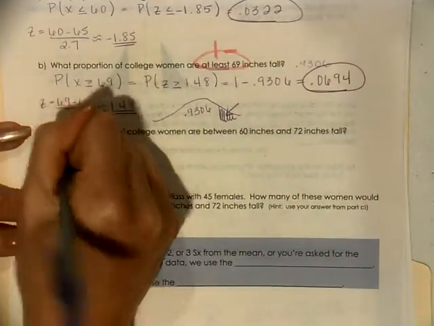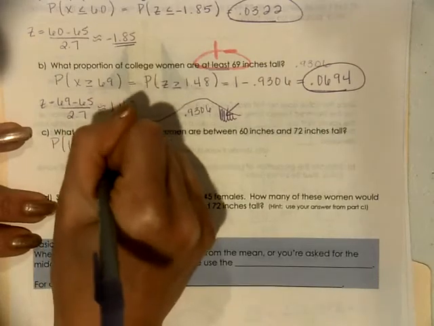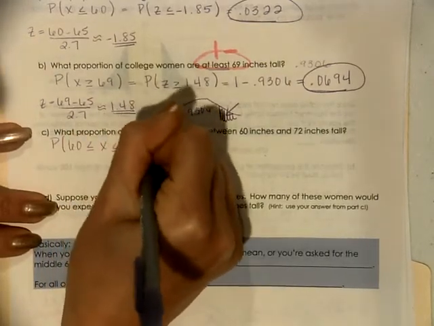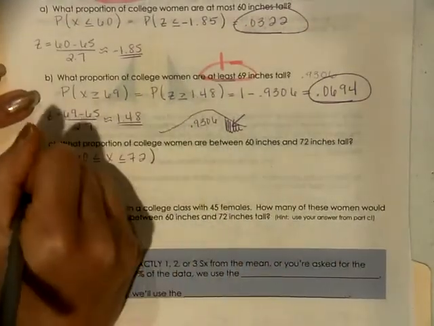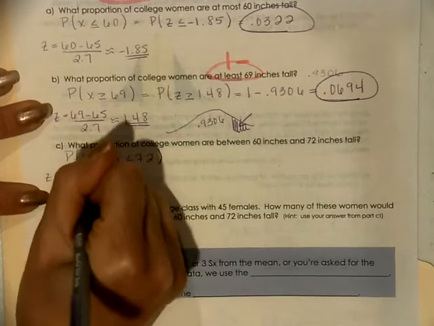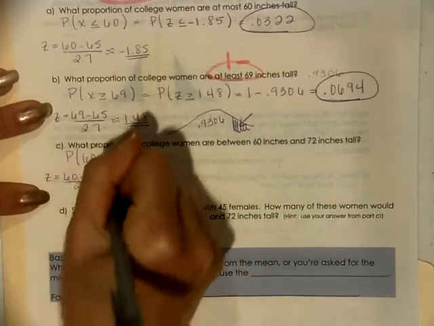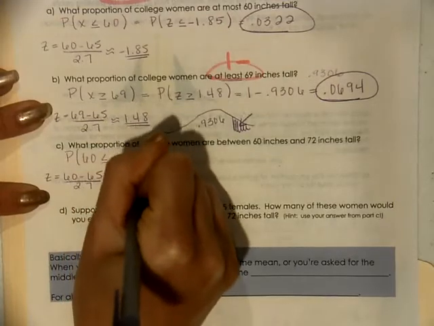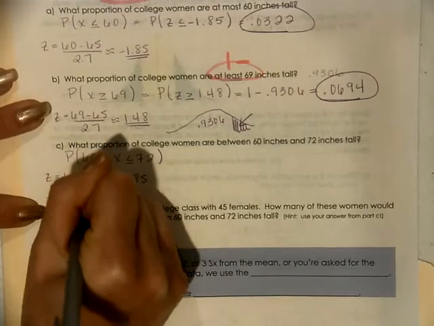So the probability that x is between 60 and 72. So I'm going to find my z-score for 60, which you actually already did above. And then my z-score for 72.